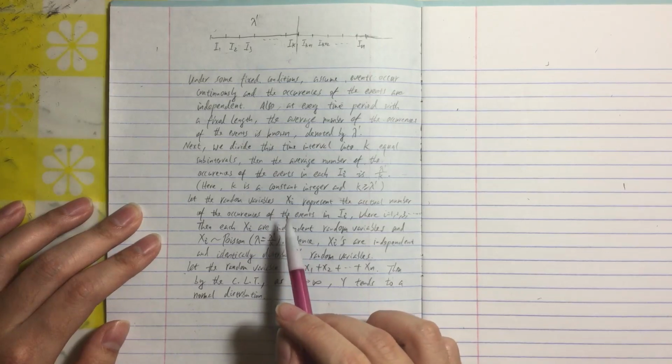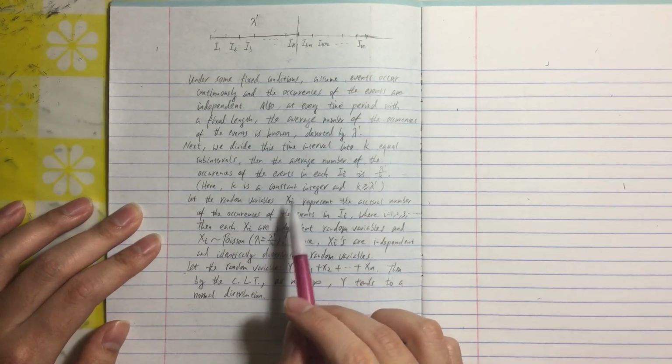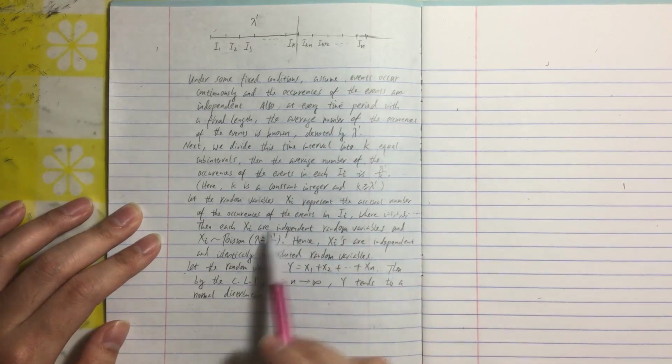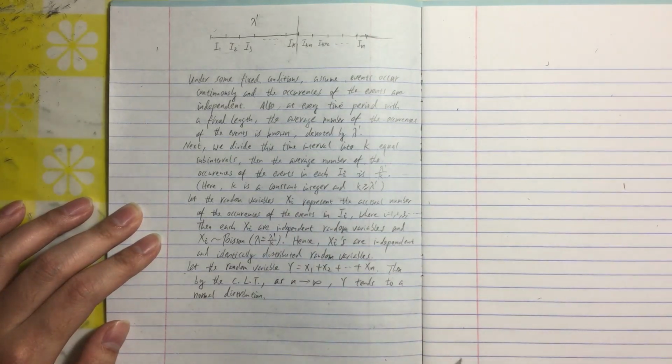They must then be dependent random variables, so they are not independent, and we cannot apply the central limit theorem. Therefore the last term must be X sub n, and then we can take a limit as n approaches infinity. Then, by the central limit theorem, as n approaches infinity, Y tends to a normal distribution.